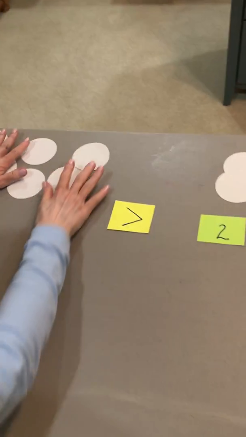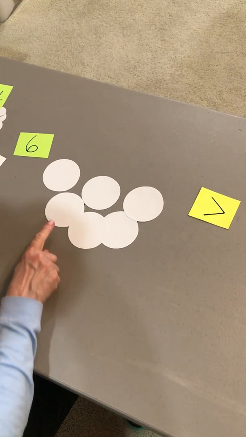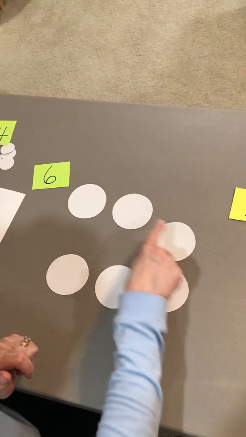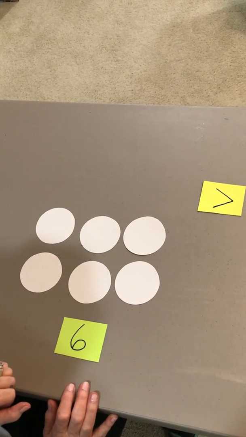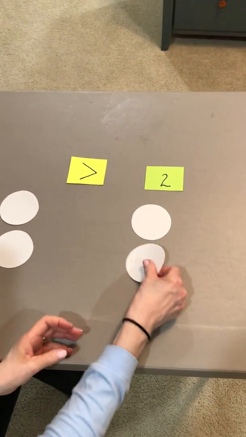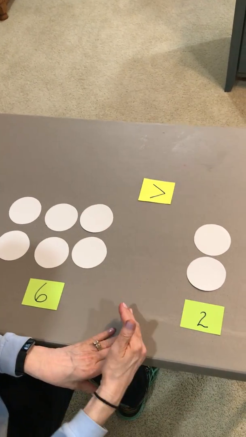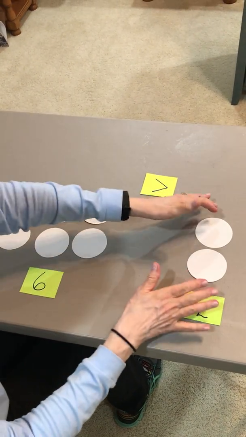So let's look down at my table right here, and I have some dots to represent some numbers. Right here I have some large dots, and let's count these dots. 1, 2, 3, 4, 5, 6. Here we have 6 dots. Over here, let's count these 2 dots. 1, 2. So right here, I have 2 dots. I think you can see that the 6 dots is more than the 2 dots.